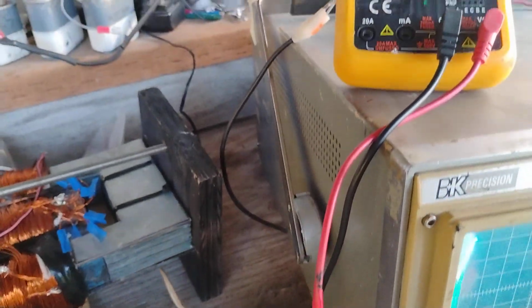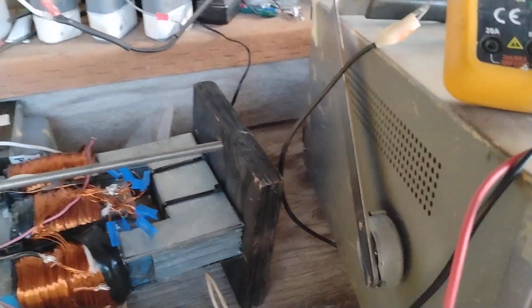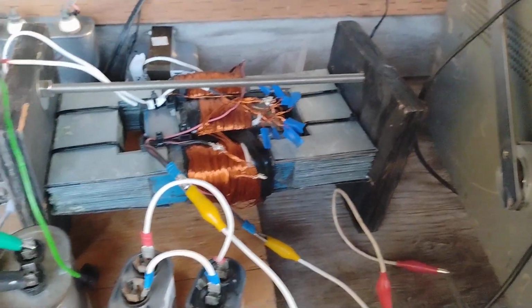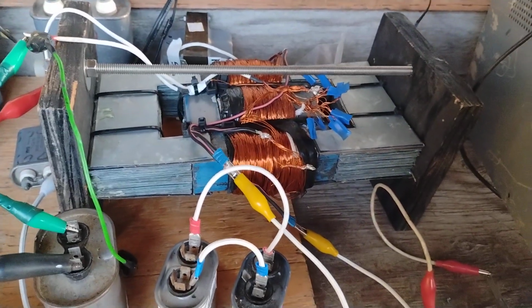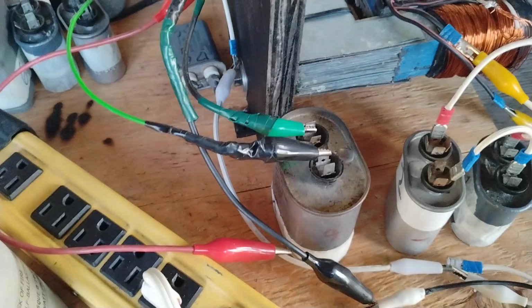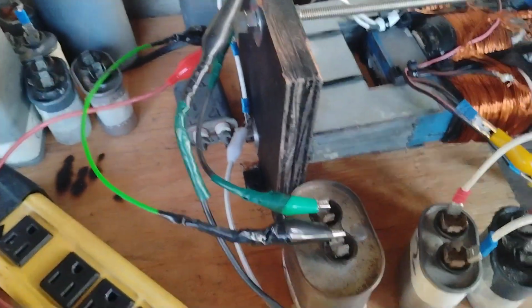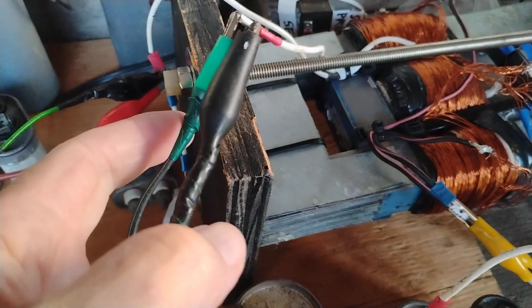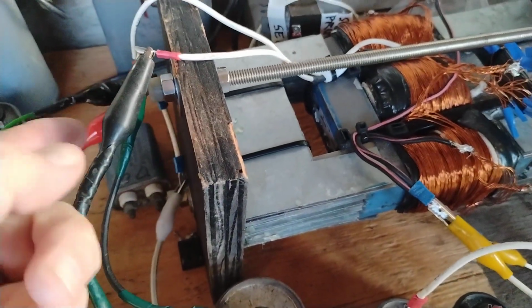So now I'm going to do one last thing and then I'll call it a day. It's 24 minutes. I want to put a parallel 4 µF cap again. One moment. Okay, I did it. This 4 µF cap is in parallel to each primary AC leg.